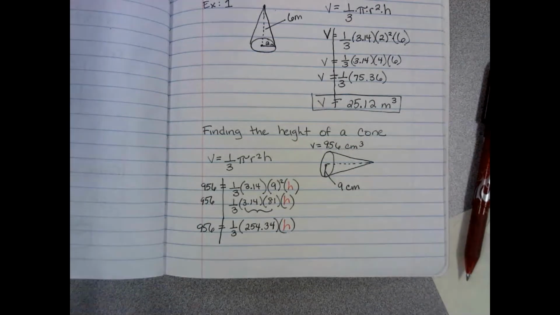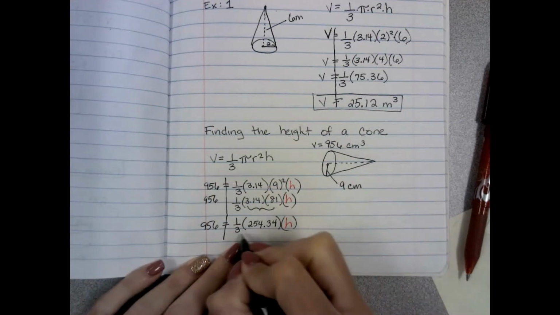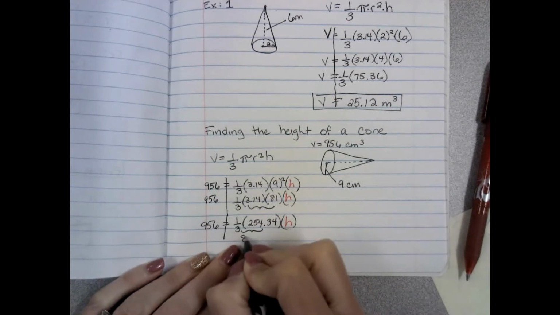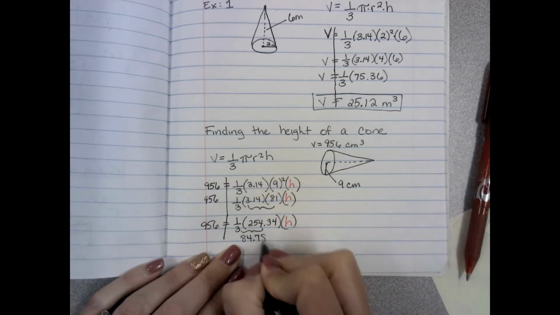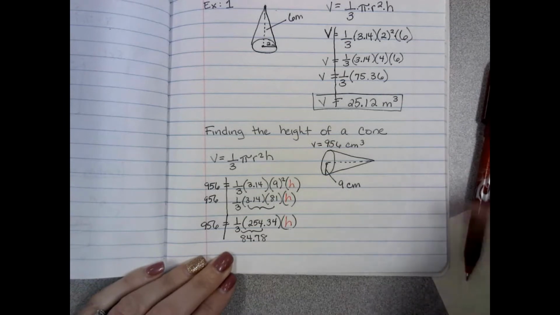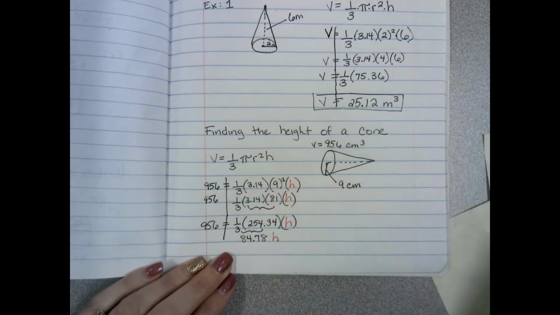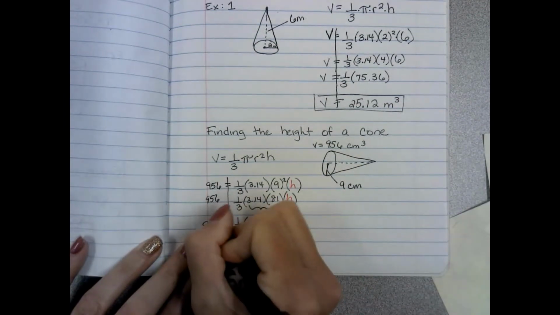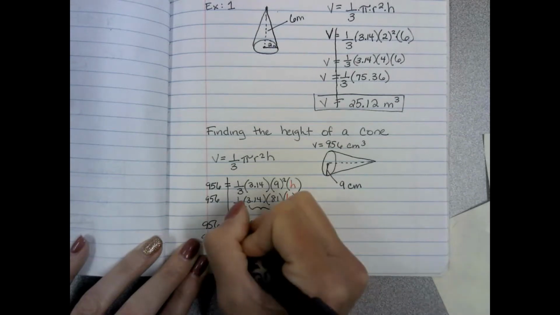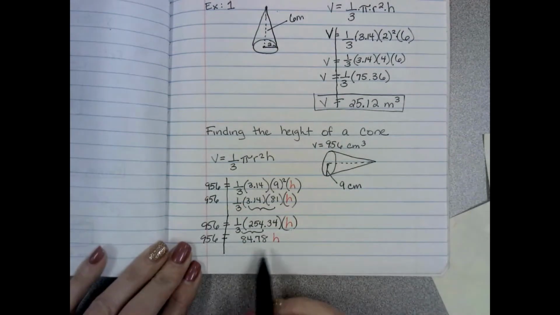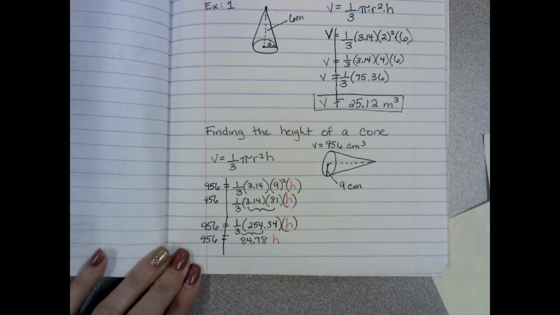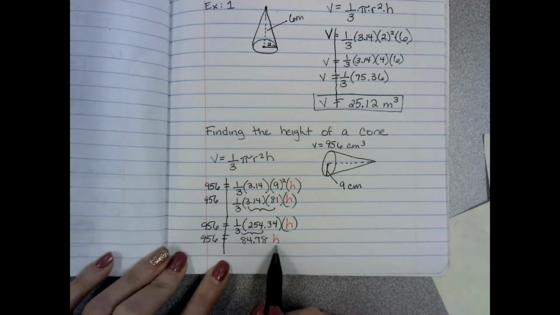And I get 84.78. And that's being multiplied by the height. Notice I keep bringing everything back down in my equation, keeping it on the side of the equation that it belongs. Now my goal is to get h by itself.